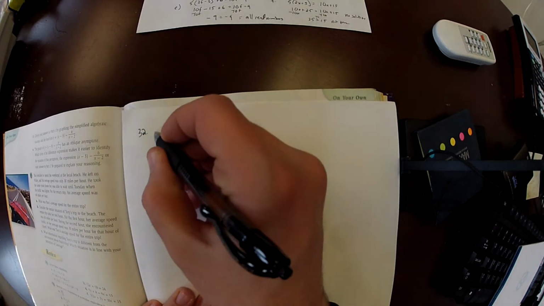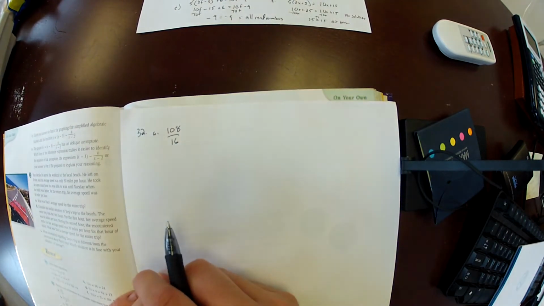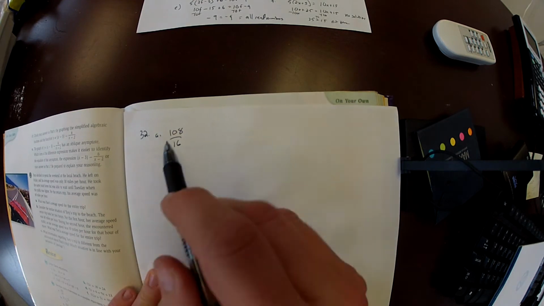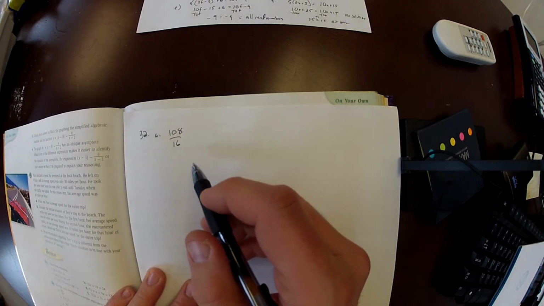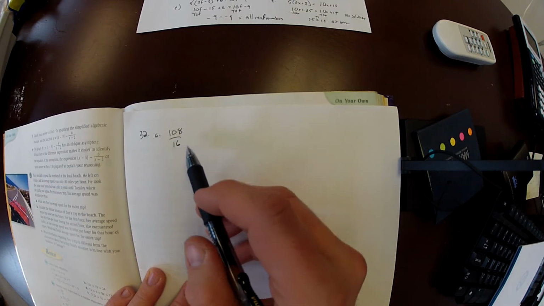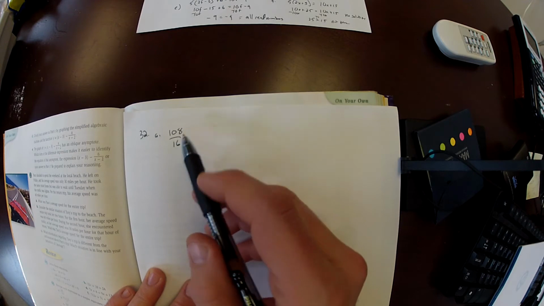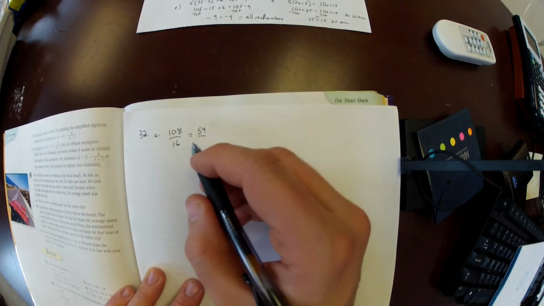And so for the first part, we have 108 divided by 16. A simpler equivalent form would be to reduce the fraction if we can. So you might look at this and go, well, I don't know how to do 108 divided by 16. Well, maybe you don't, but maybe you can simplify with 2's instead. Can you divide 108 by 2 and 16 by 2? Certainly. If I take half of 108, I have 54, and then half of 16 is going to be 8.